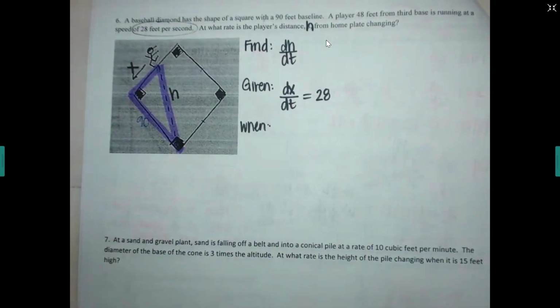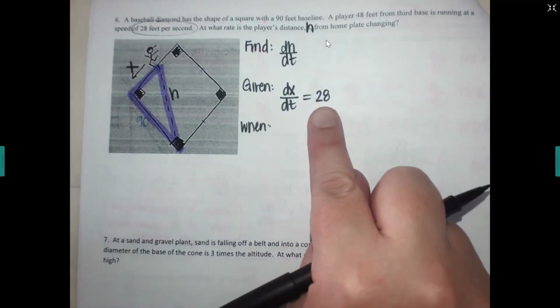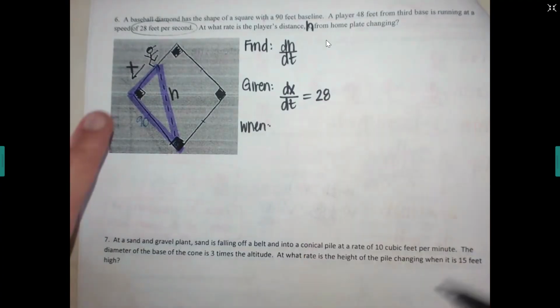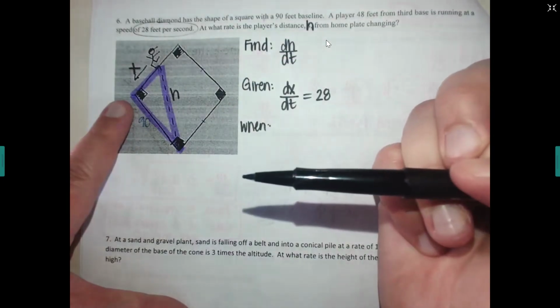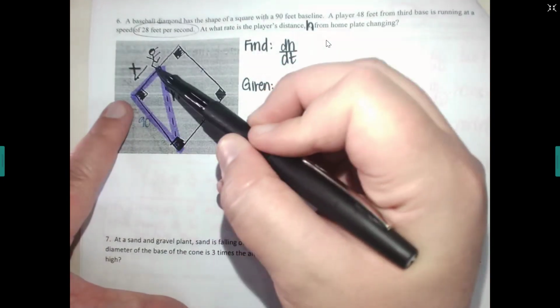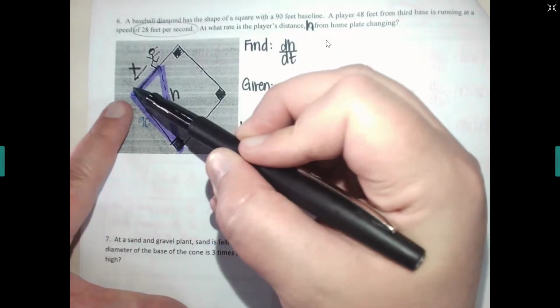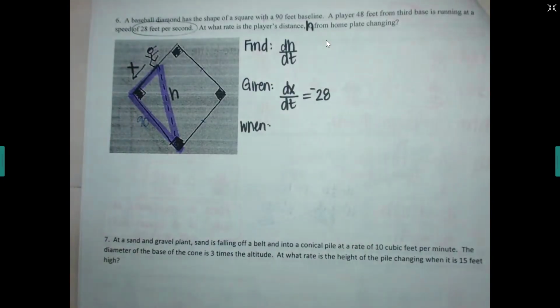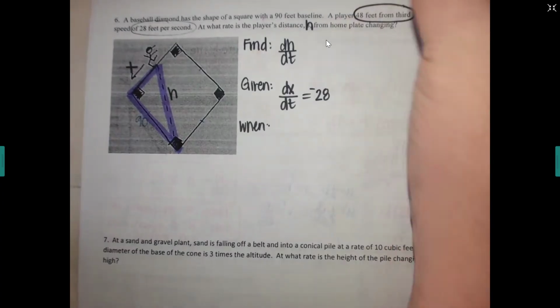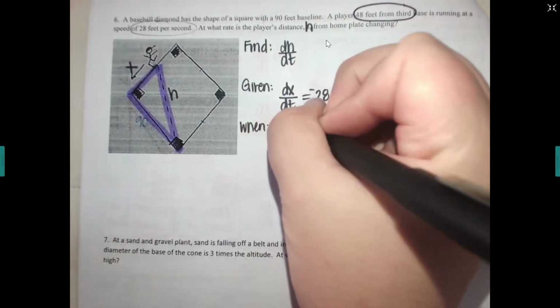Now, quick clarification here. 28 means that the length of that side of the triangle is increasing 28 feet per second. If he's running towards third base, does that make sense? What's going to happen to how far this is? It's going to shrink. So the 28 really needs to be negative, because as he's running closer to third base, that side's going to shrink. Okay, then my when is that he's 48 feet away. So my X is 48.